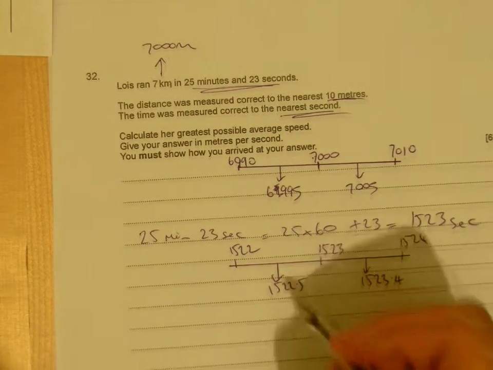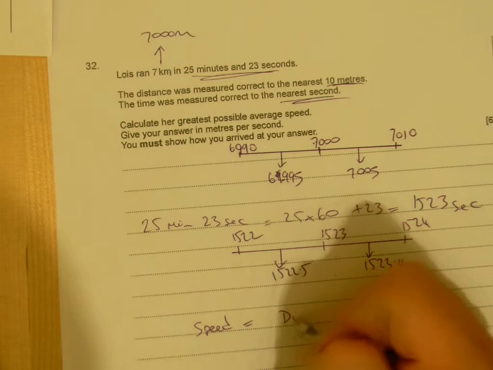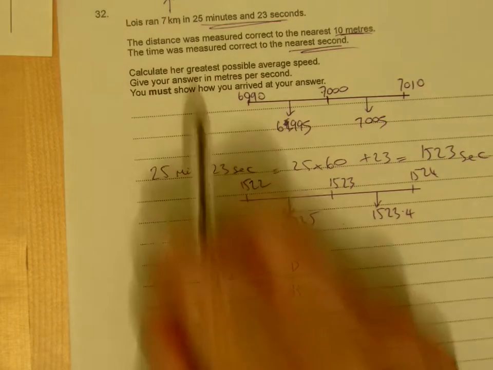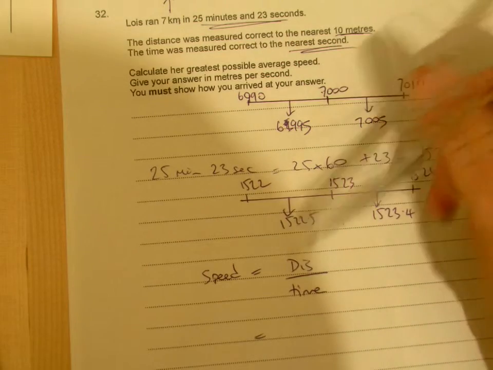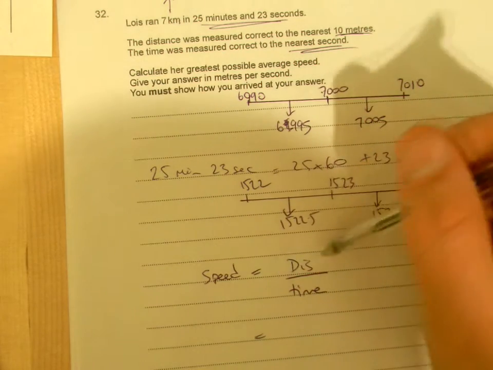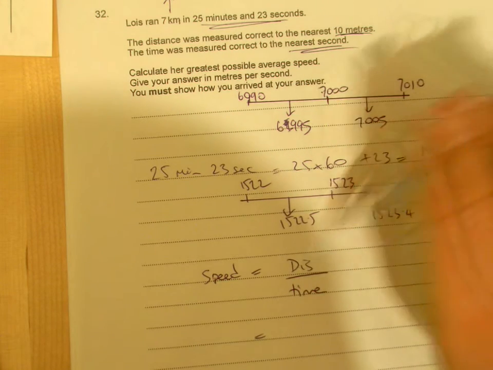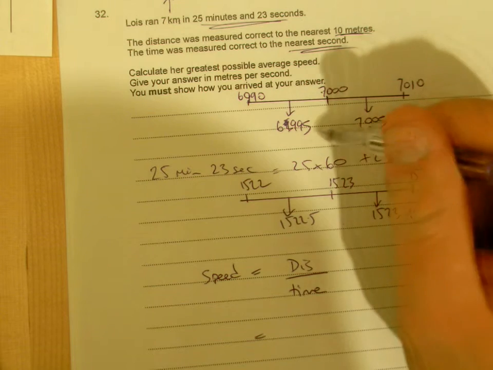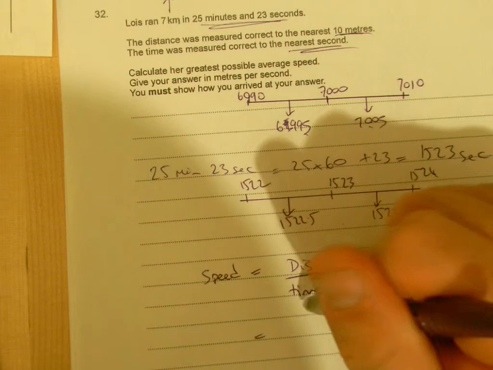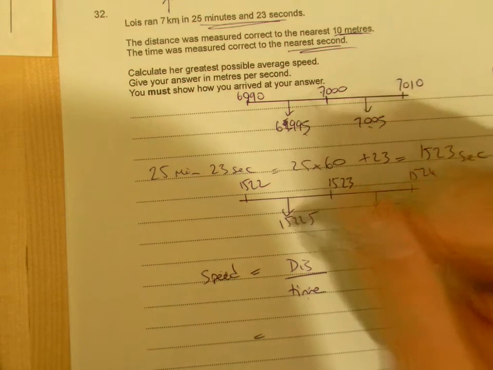Now when you work out average speed, of course you want the distance divided by the time. To get the greatest average speed, that's what I want, you need to think now, what are we going to have here in our fraction? If we start off with the distance, are we going to choose the greatest distance or the smallest distance? And the same for the time. In order to make sure this is at its biggest, are we going to have the biggest time or the smallest time?